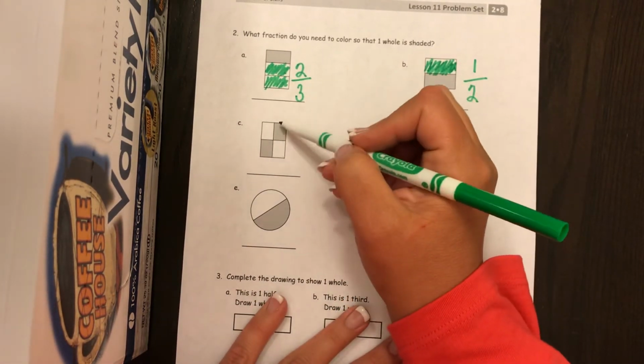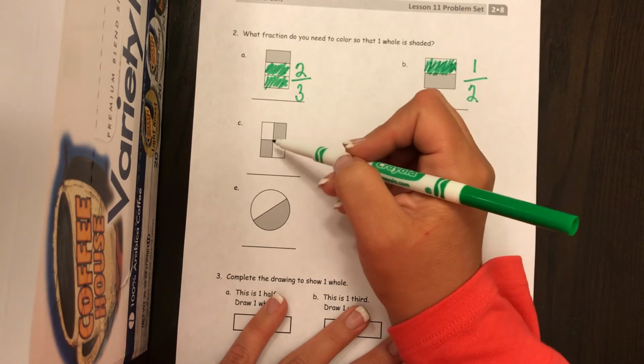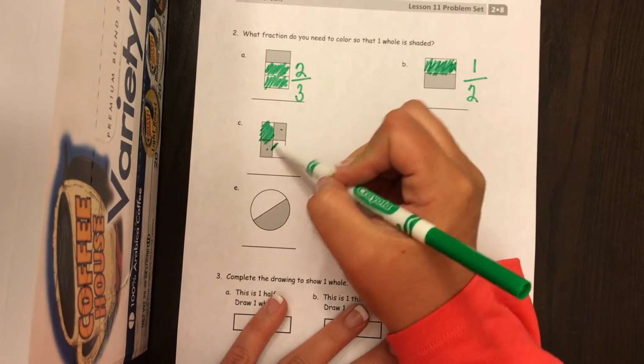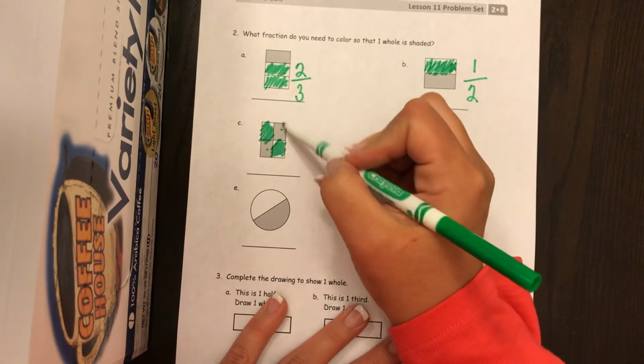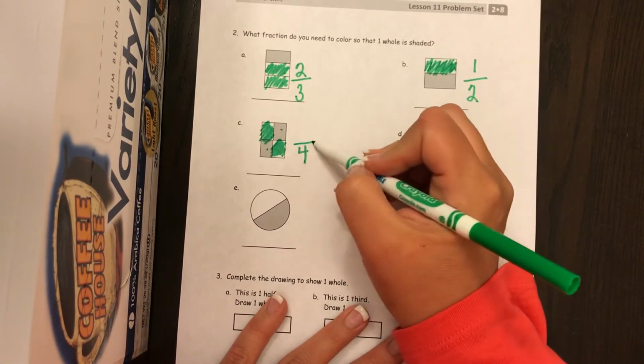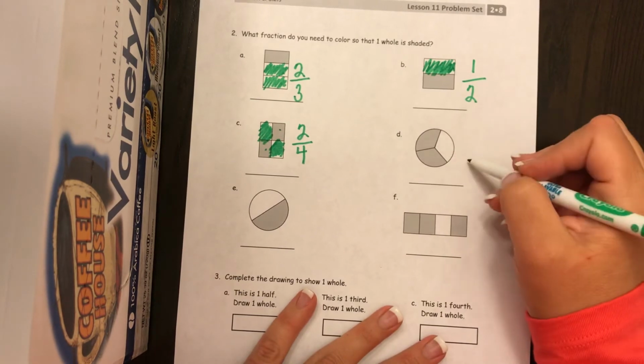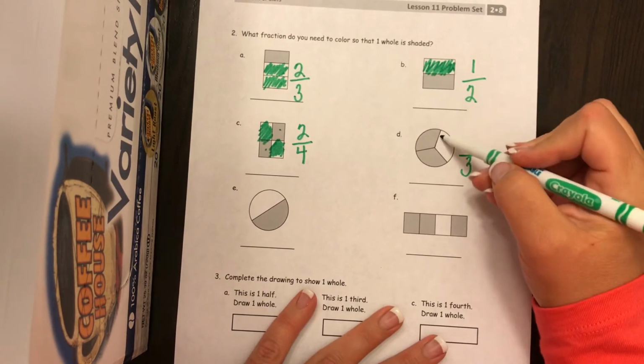Okay, 4 parts that make up a whole on C. 2 parts are shaded. I'm shading in 1. I'm shading in another. You still have 4 parts that make up a whole, and I had to shade in 2, so that's 2/4.